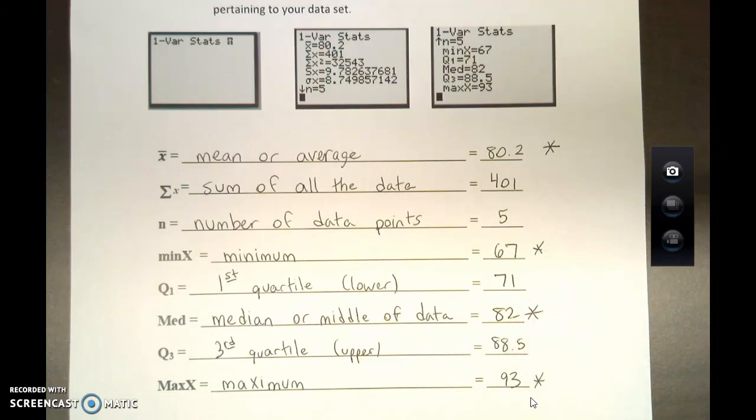So here's how you can use your graphing calculator to get the mean, median, and range for any set of data, as long as you enter it in correctly. For today, I would like you to practice entering these onto your calculator and get some practice using the calculator on this skill. Good luck.